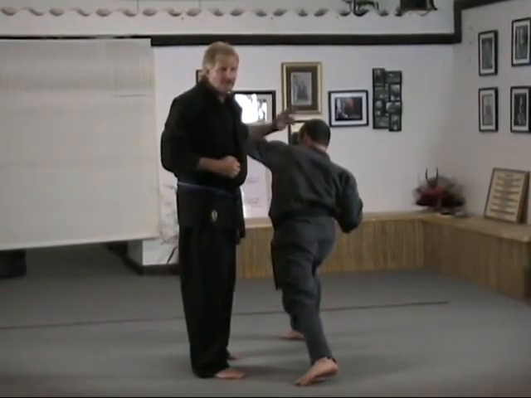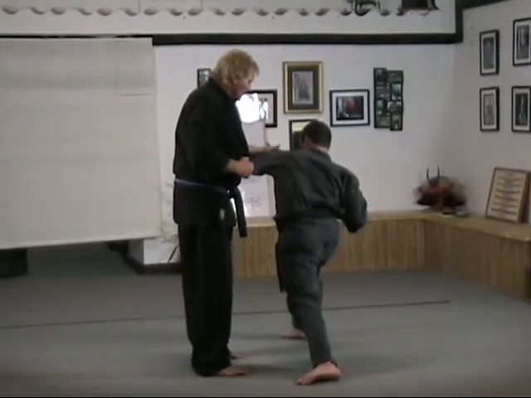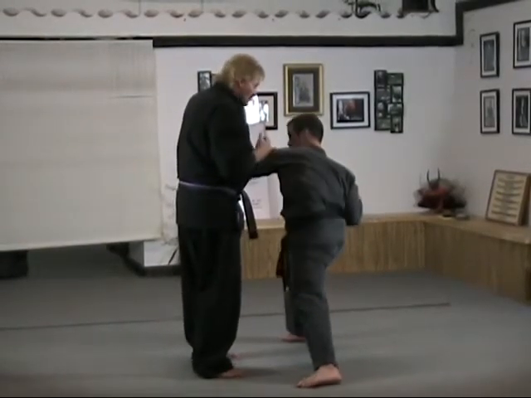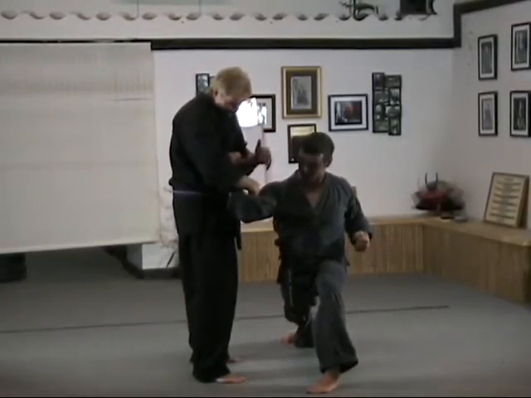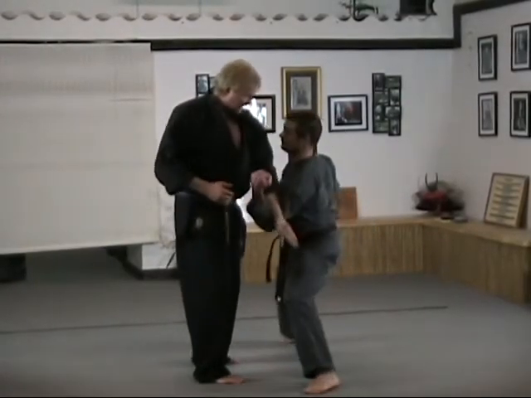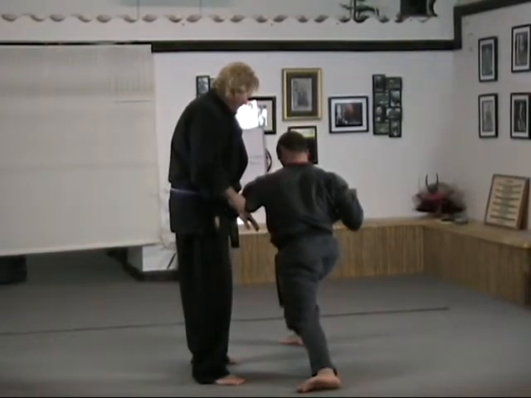That could be considered a high block. All right? When you're cutting over, I want you to also hit and cut. So as he's rotating in, I'm going to hit and then cut straight to the elbow.